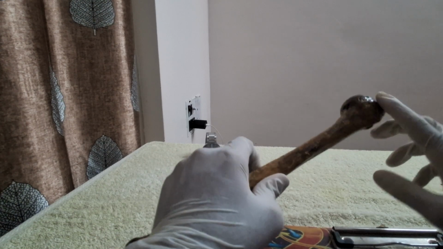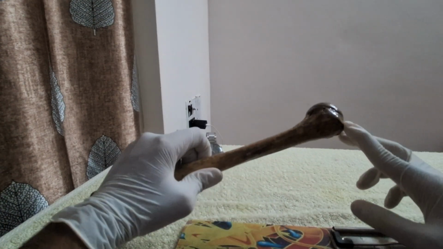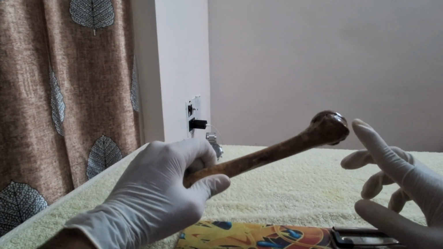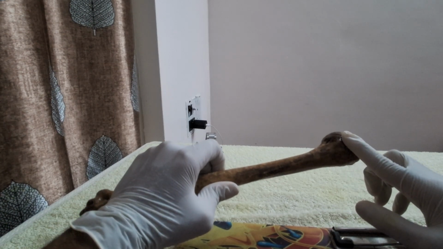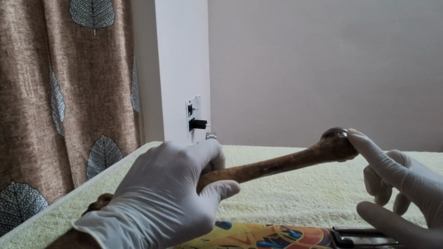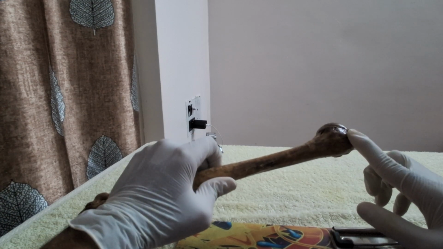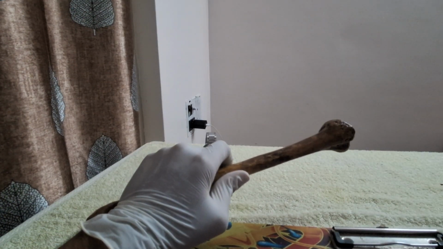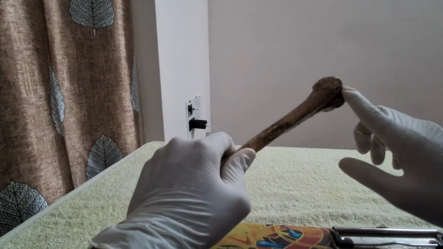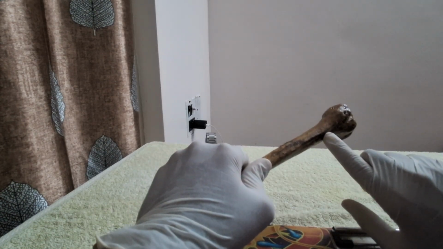On the greater tubercle you can see three muscle attachments: supraspinatus, infraspinatus, and teres minor, all inserting on the greater tubercle. Next, this is the bicipital groove or intertubercular sulcus.